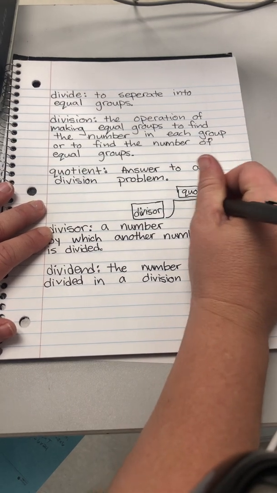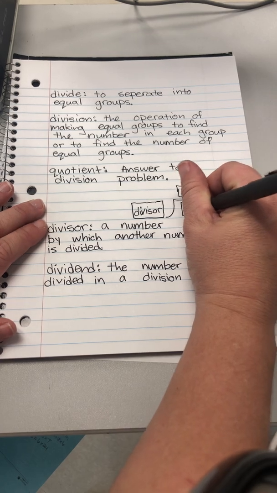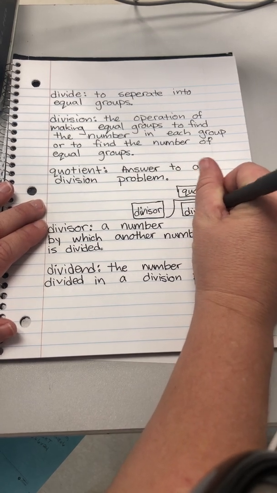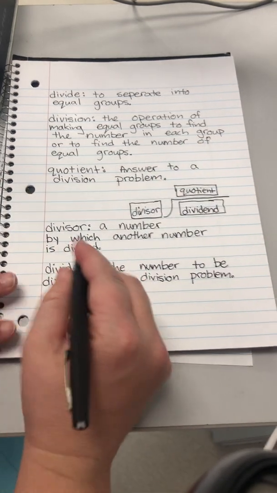All right, so this number that's under here, under the house, is the dividend, because it's getting divided in to.